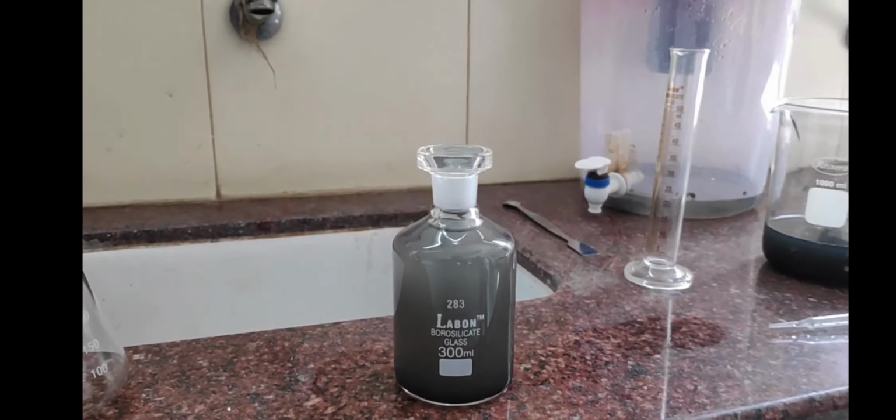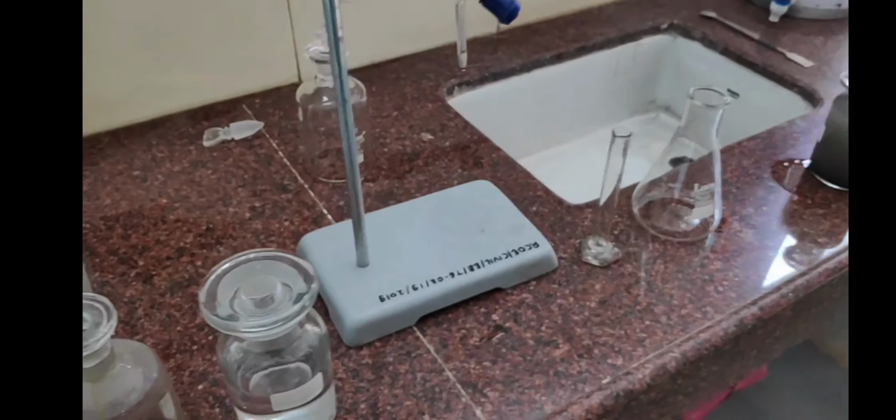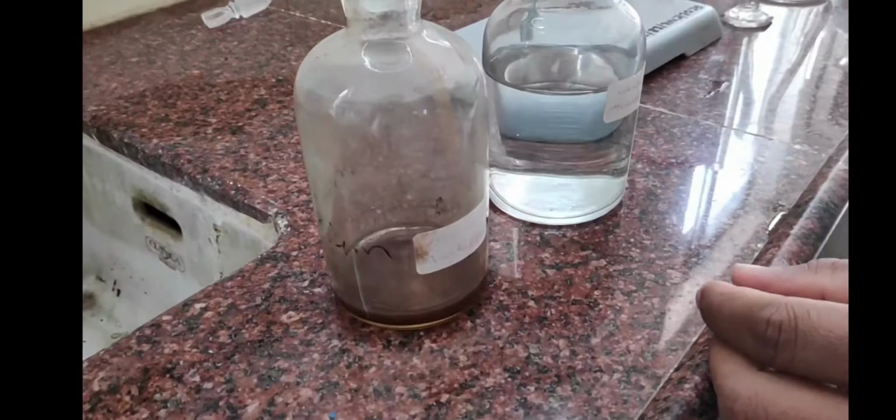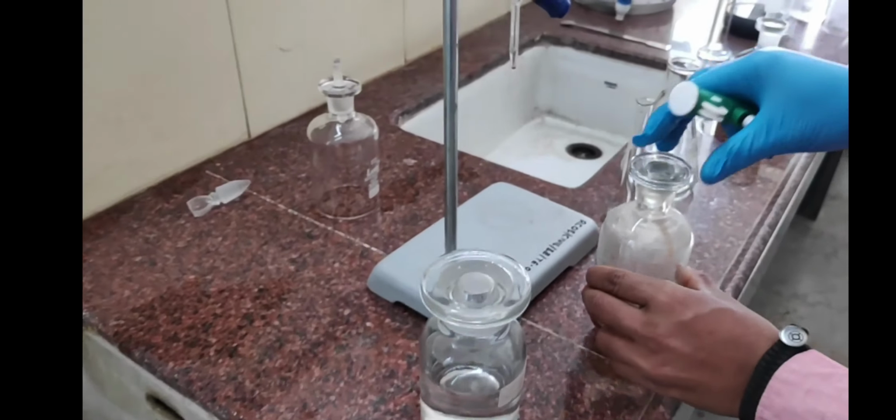Next, we have to take 2 ml of manganese sulfate.